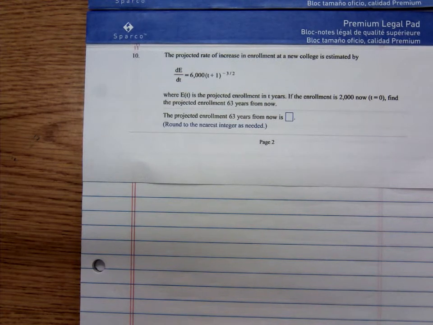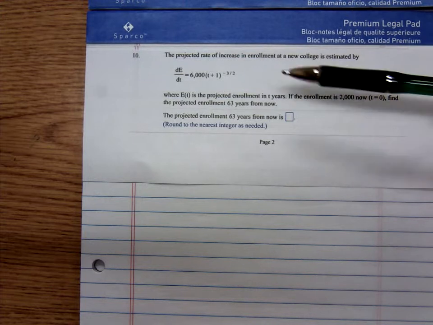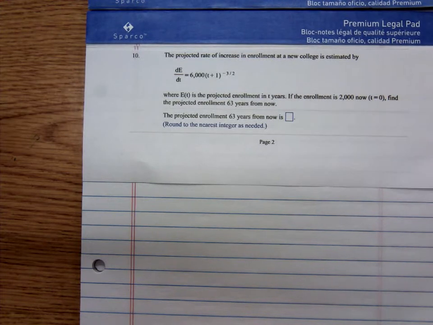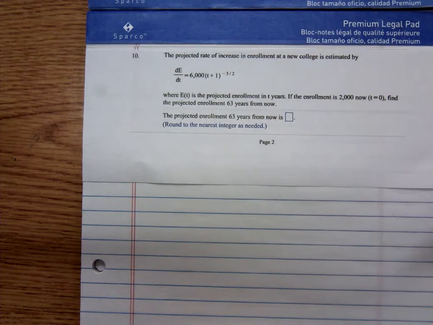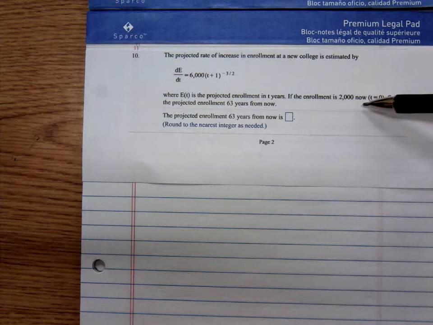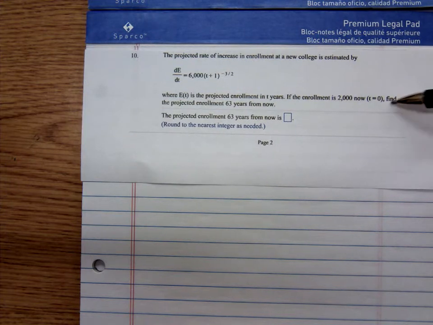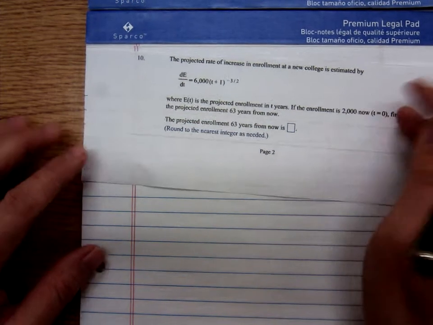This morning I wanted to do a word problem for my Math 1325 class that requires u-substitutions for antidifferentiation. Here they give us the projected rate of increase in enrollment at a new college, and they tell us that E of t, the function, is the projected enrollment in t years. If the enrollment is 2,000 now, when t equals 0, find the projected enrollment 63 years from now. Now, what would they be telling us this for?